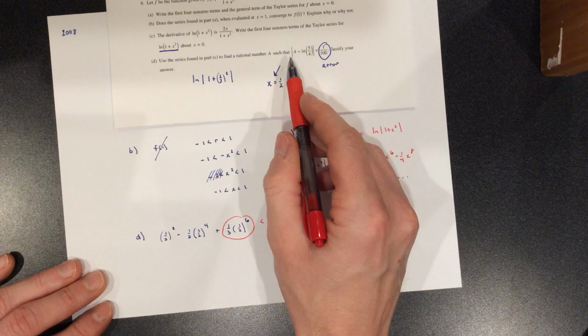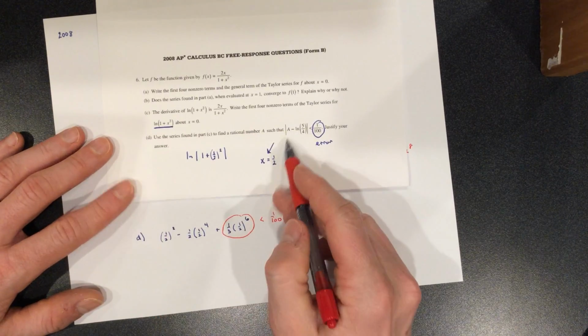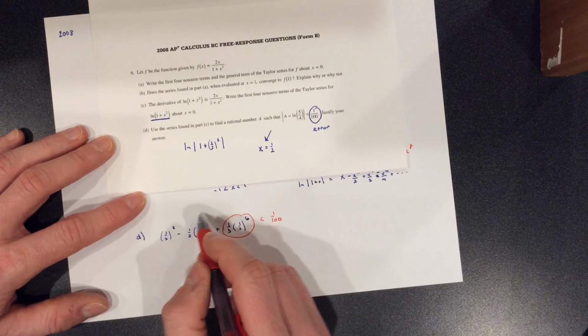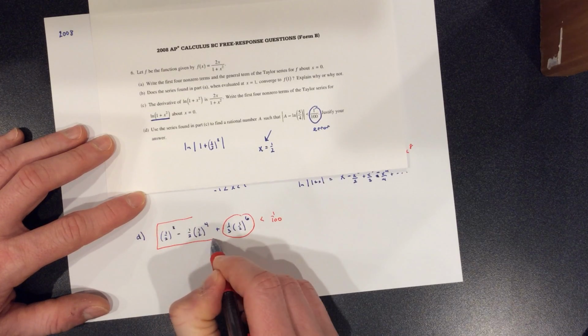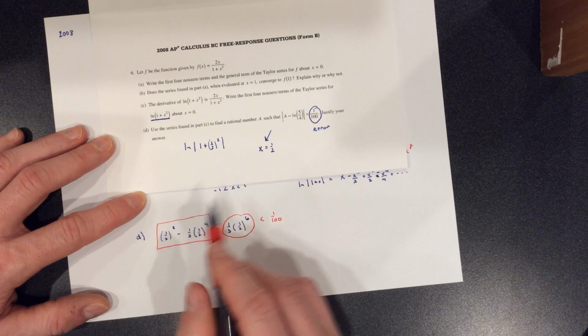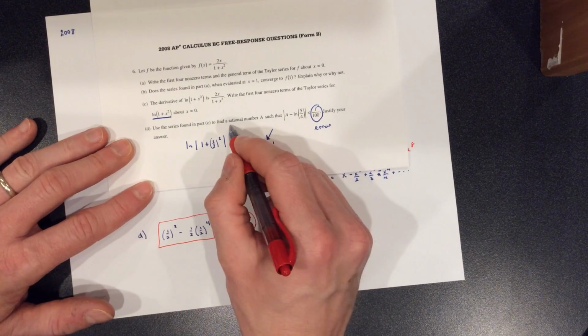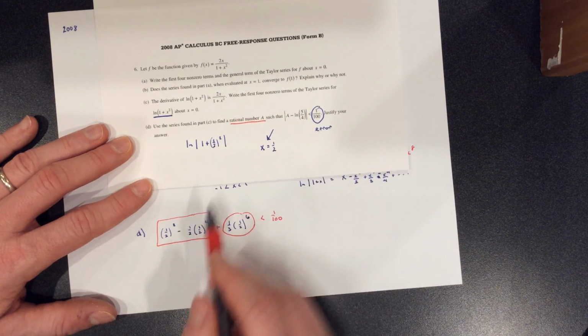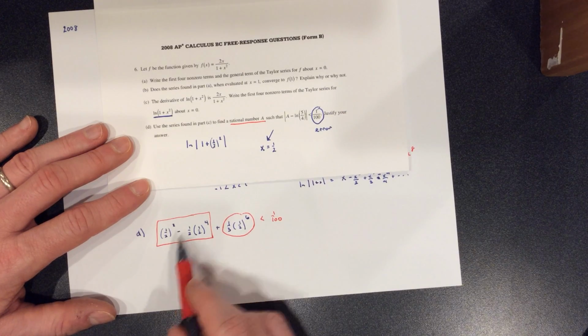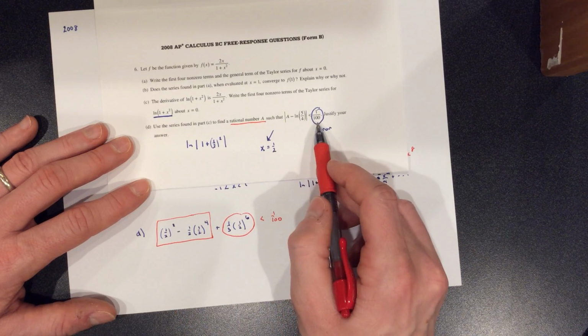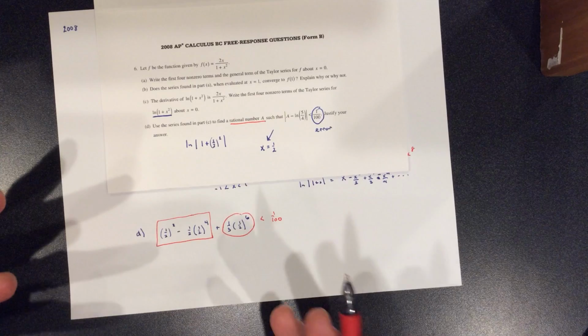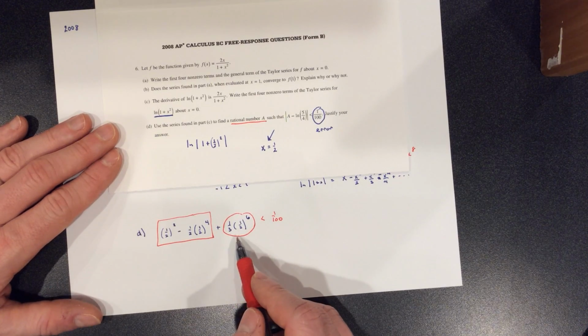Okay, so this A thing is the approximation. So if this is the approximation we use, and this is just some number, right? This is the number A. This is the rational number that they want. This thing minus the function gives us an error of less than 1 over 100. Okay, you got to step through that again. Remember, the error is the next term.